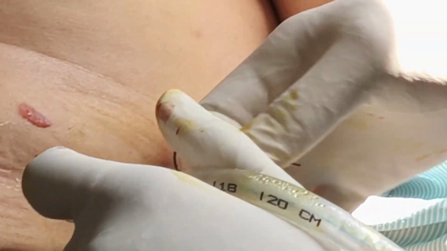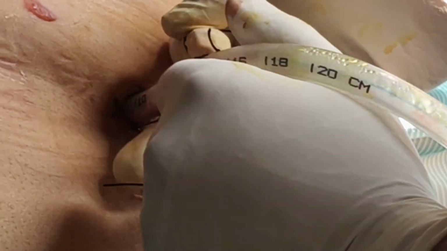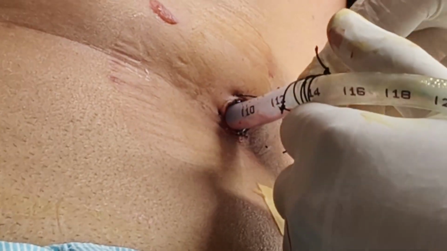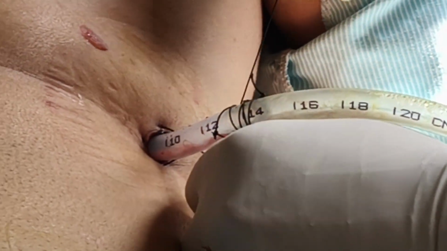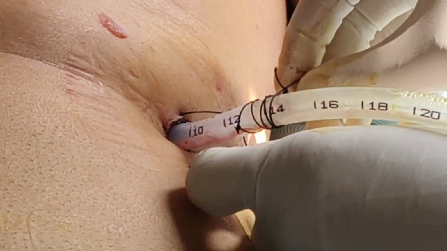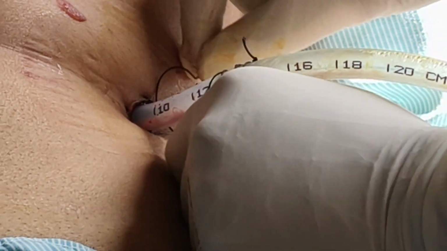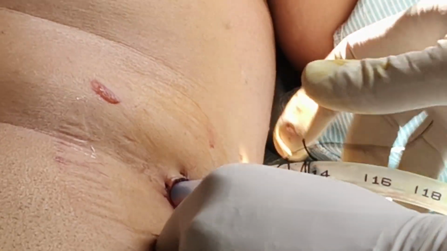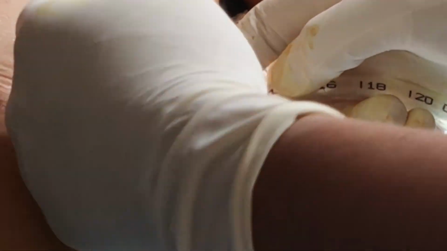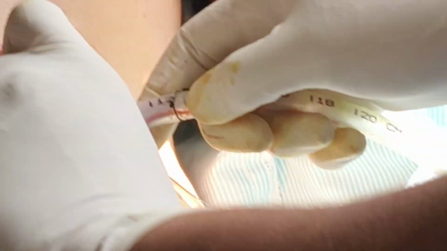But before that, you have to take a single knot, a single throw first, so that you only have to tie the second knot. Okay, I forgot that, I'm sorry.